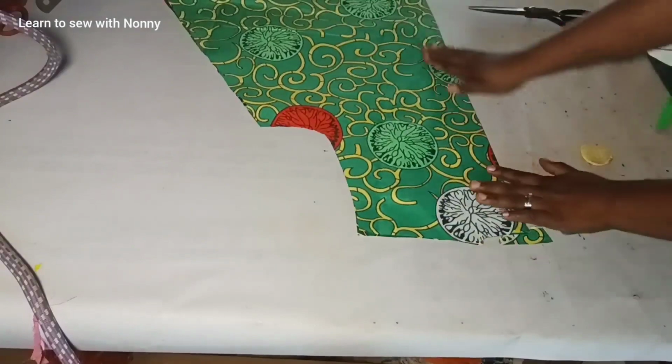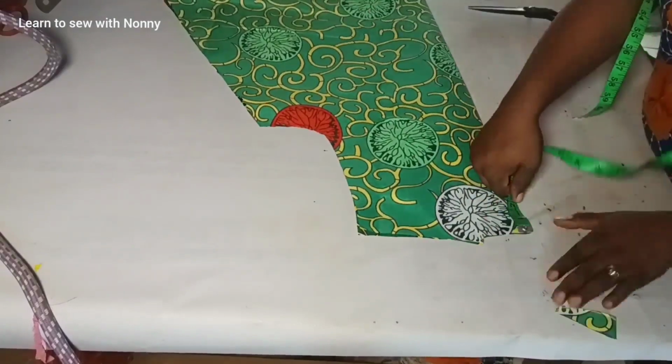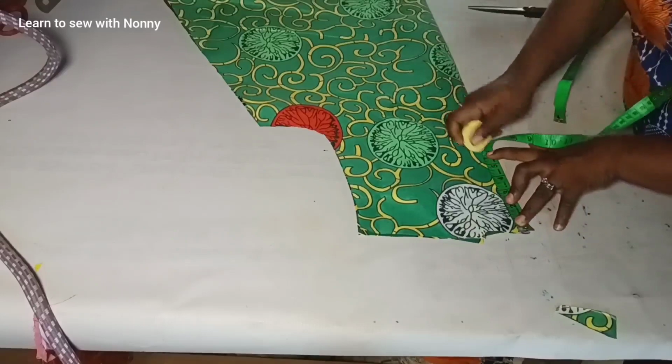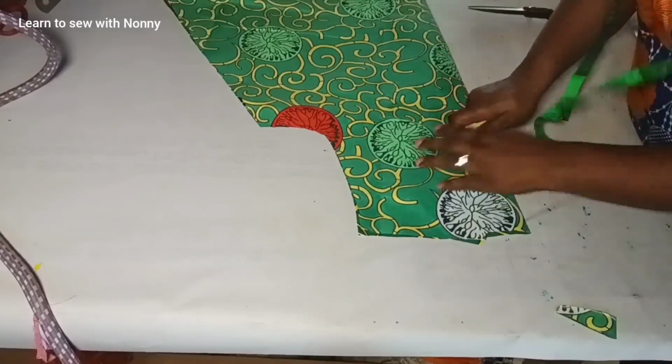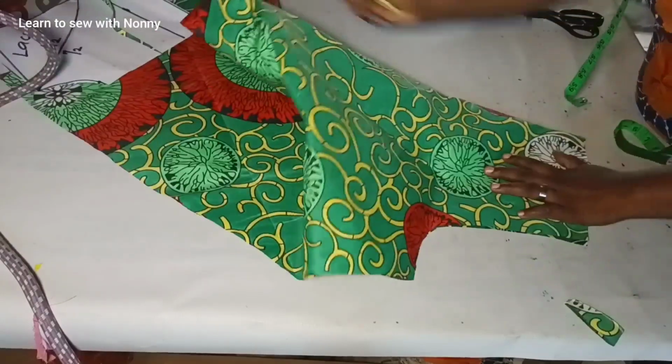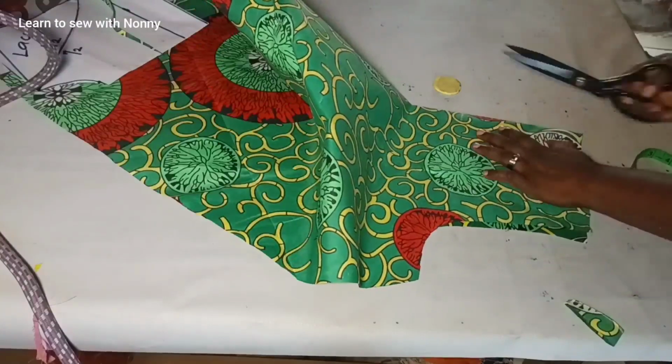Then follow the same method we used when we are drafting the front. But ladies and gentlemen, I just wanted this to be easy and fast. So from the neck depth, I'm coming down by 7 inches, and this is for the opening at the back.